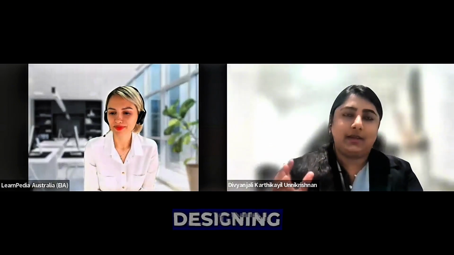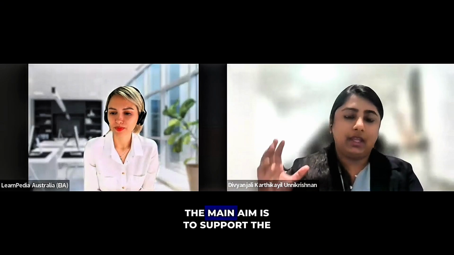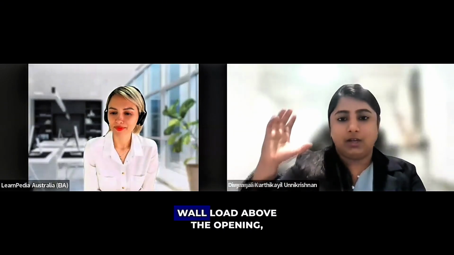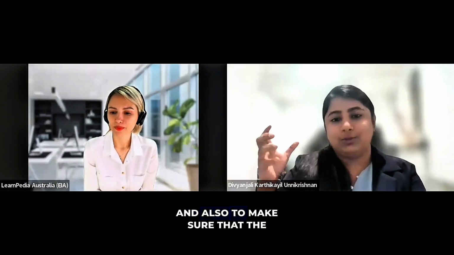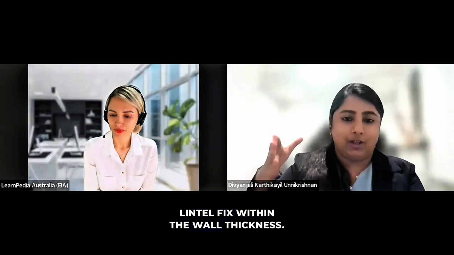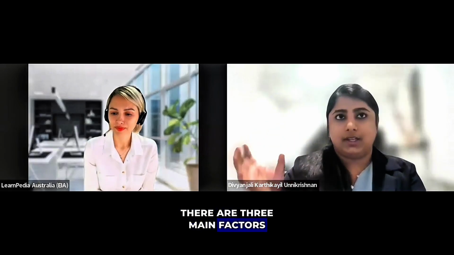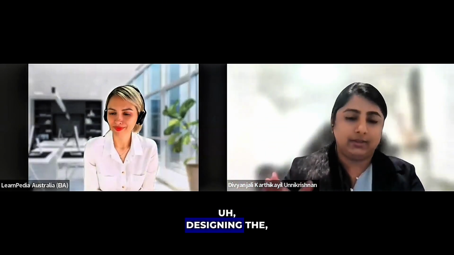Yep. When you're designing lintels in a single brick wall, the main aim is to support the wall load above the opening, and also to make sure that the lintel fits within the wall thickness. There are three main factors to be considered before designing that lintel.